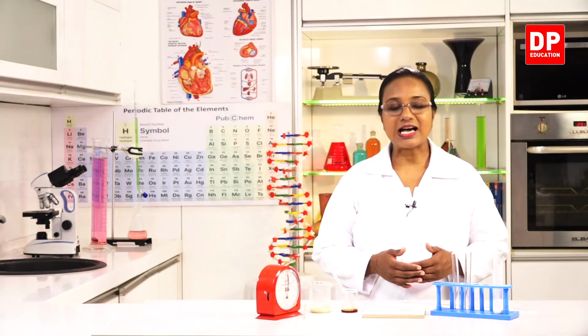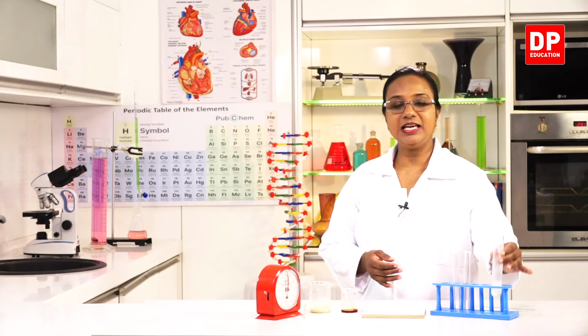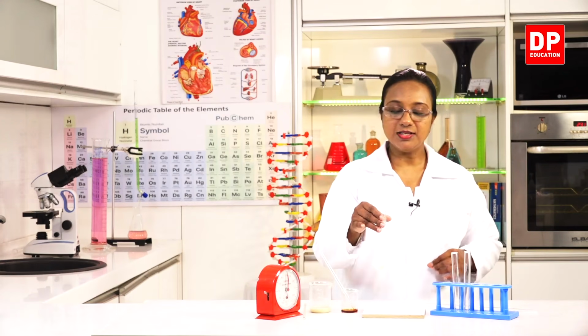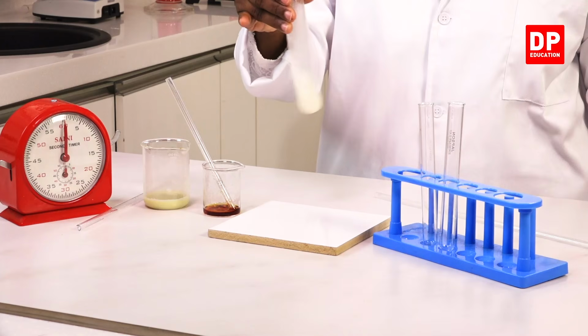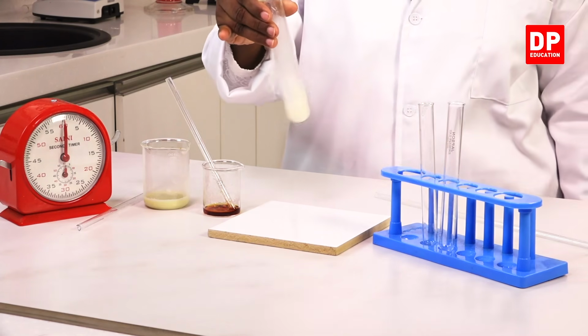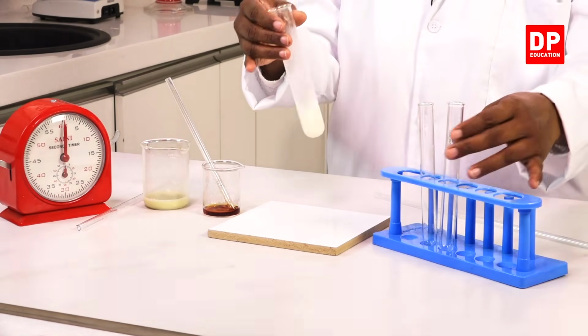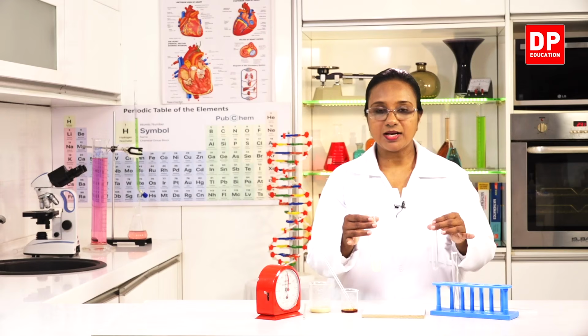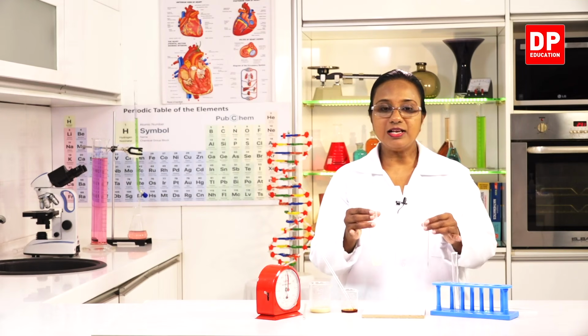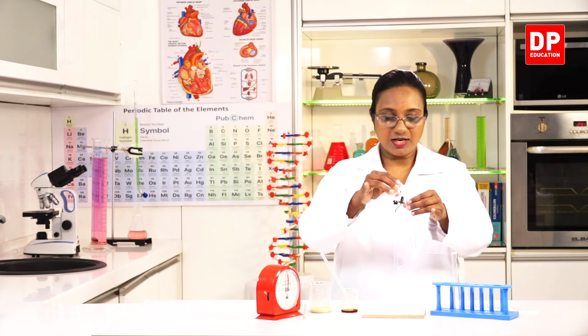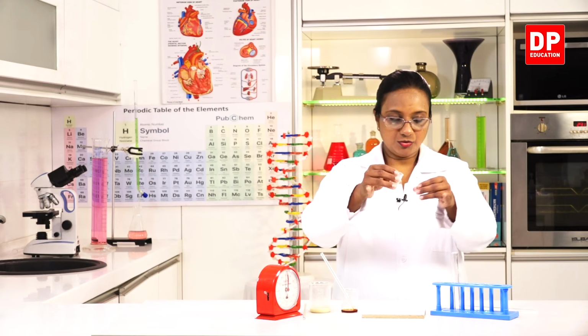Now we will start the activity by taking 2 milliliters of the starch solution. So before taking the solution, I will mix it well. Since this is not a quantitative activity, I will take a small amount of starch, about 2 milliliters.